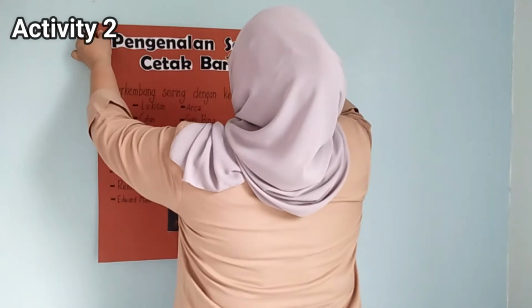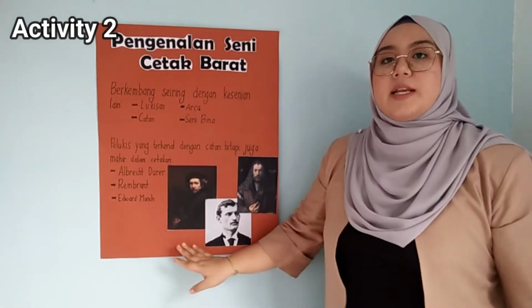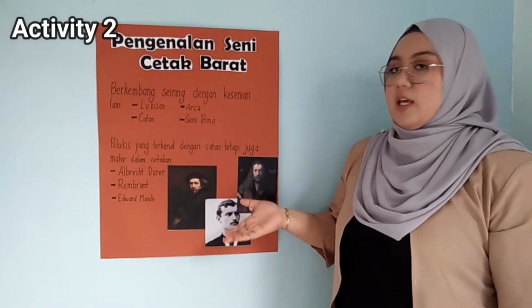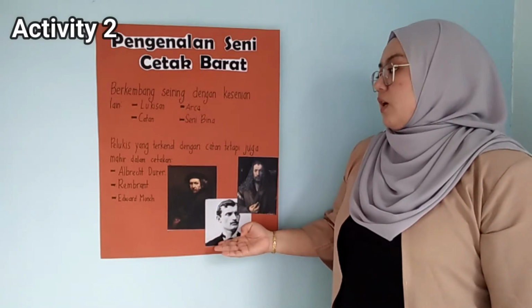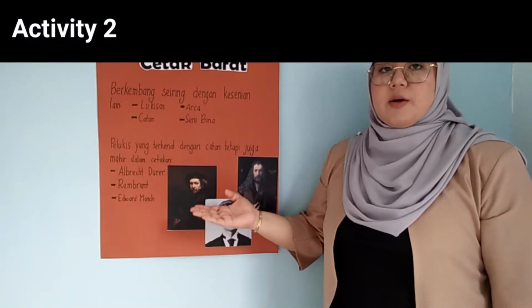For this lesson, I will explain the introduction of Western printmaking by showing my students keywords and also the visuals of the important artists in Western printmaking. So the object that I will use is a written manila card that I already wrote on, and also the visuals of the important artists in Western printmaking. So next is the third activity, which is still in between lesson, but after the introduction of Western printmaking.